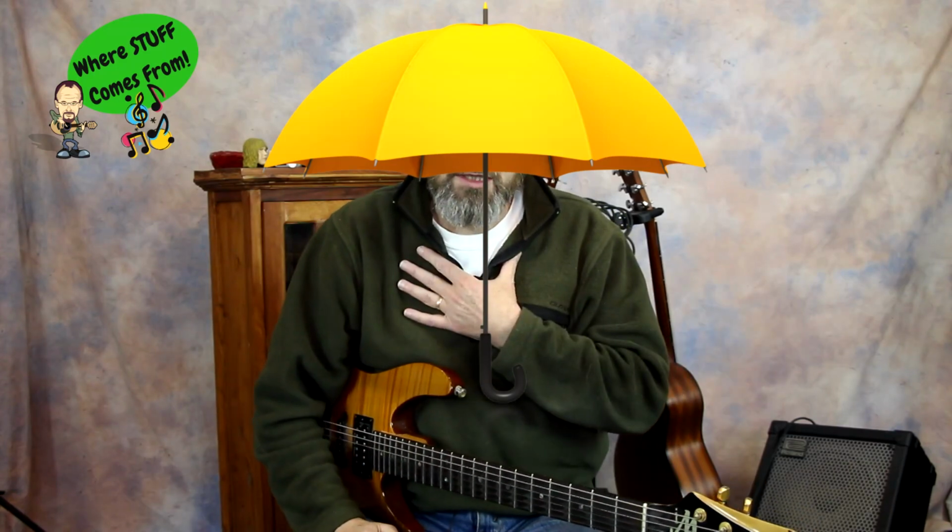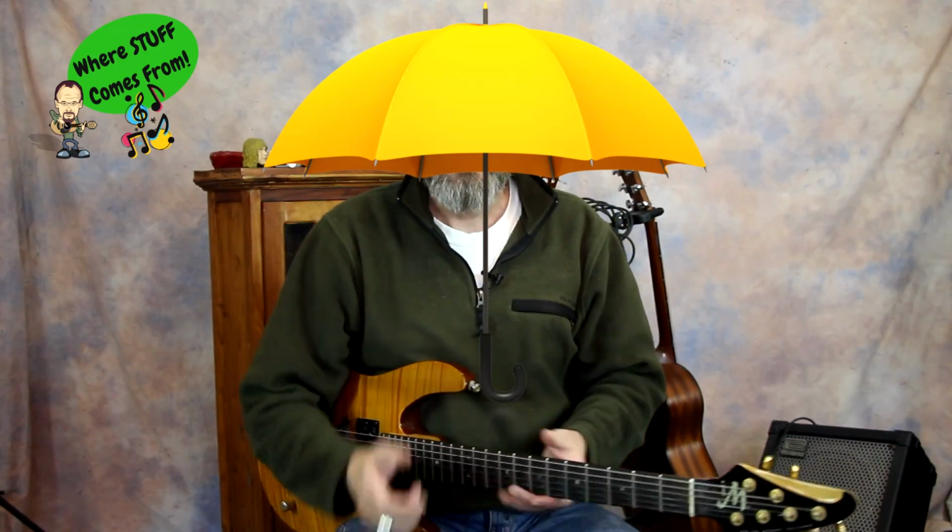Keep in mind that the word key is a very sort of umbrella term. To me anyway, that's how I see it. It's an umbrella term that captures, 1, your knowledge of the scale that it's referring to, and 2, the chords that exist within that key.